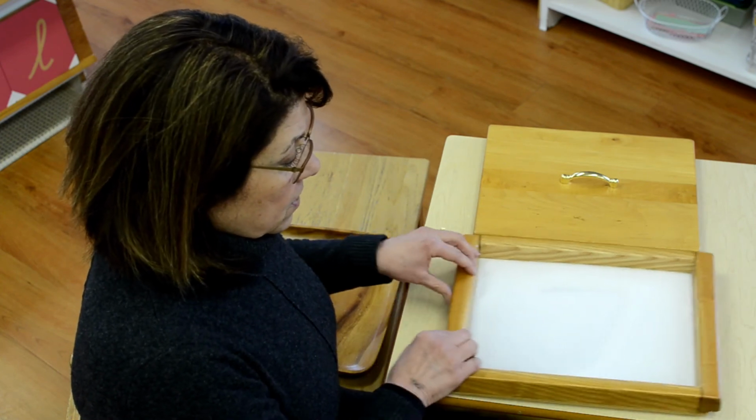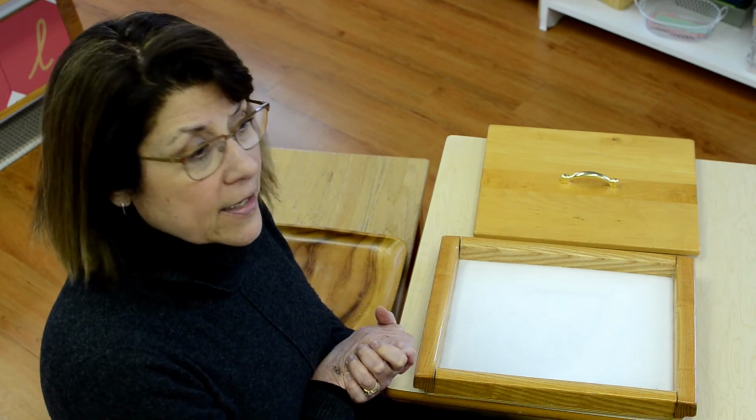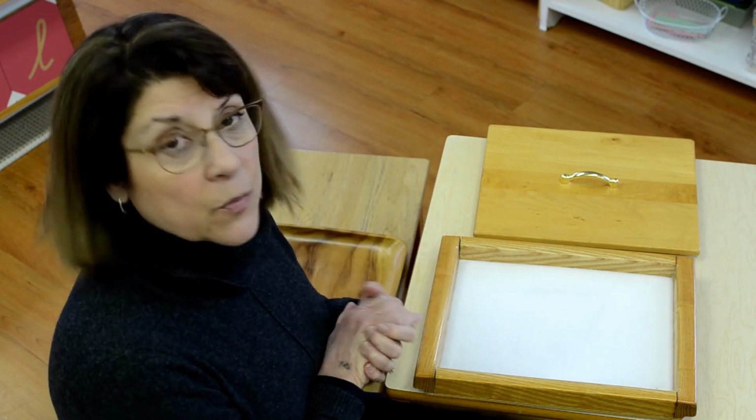You could also use this tray and say, can you draw me a circle? Can you draw me a square? Can you try drawing a triangle? I'm sure you can get creative with a lot of things with this tray. We use it primarily for letters and numbers.